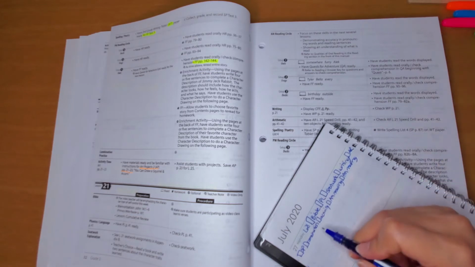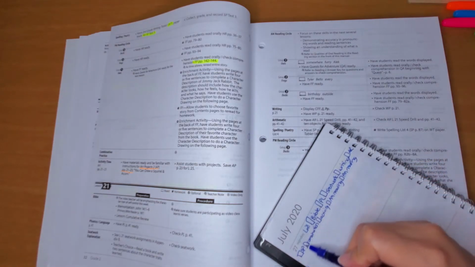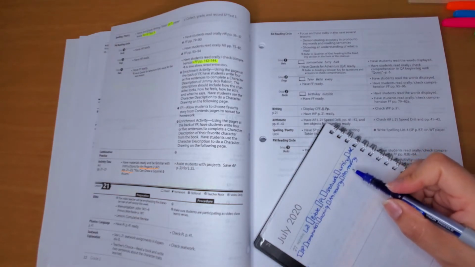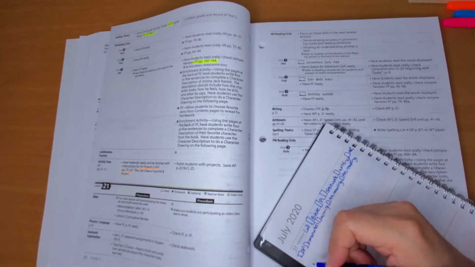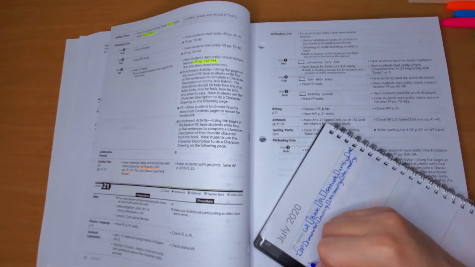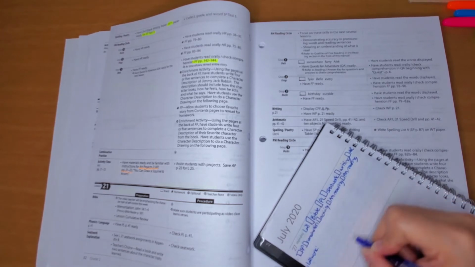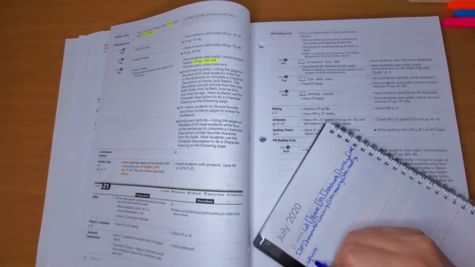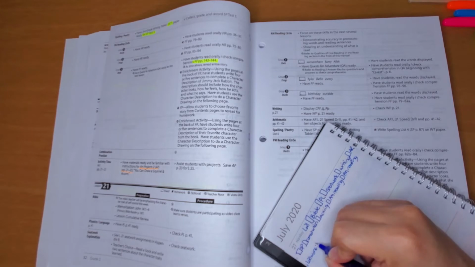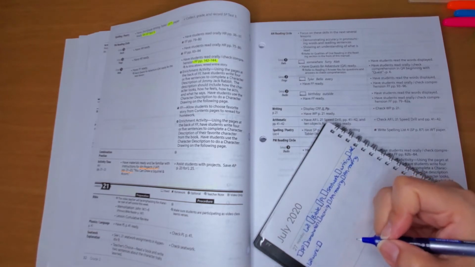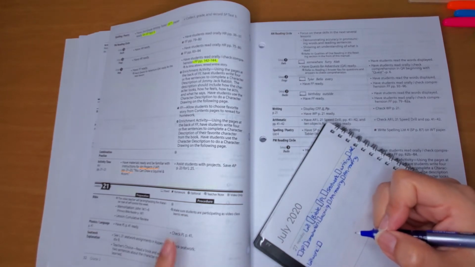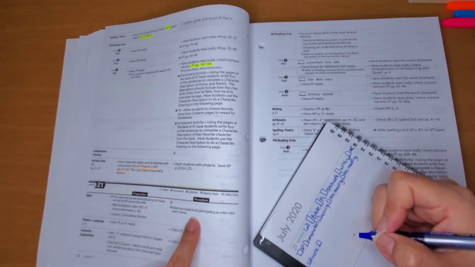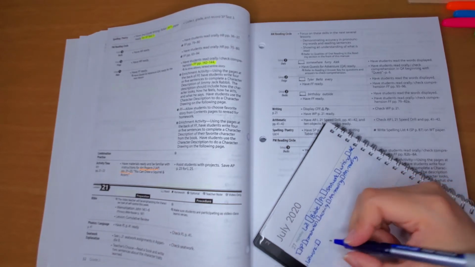Okay, so all of these that I write on the top are the videos that he's going to be watching, and then down here is all the work that he will need to complete for the day. So lesson 21 work, and okay, we'll start here.